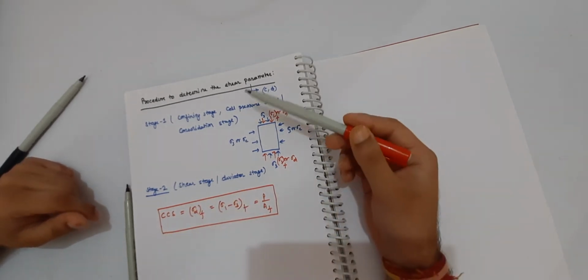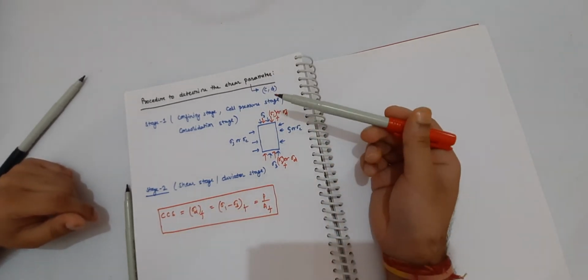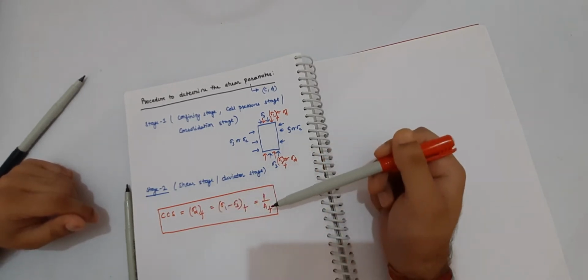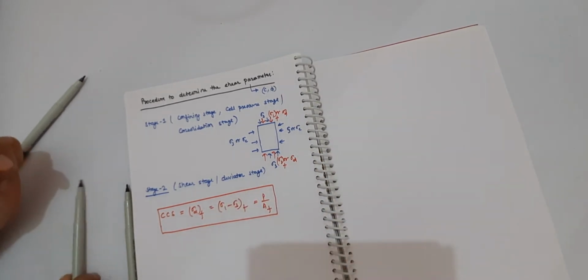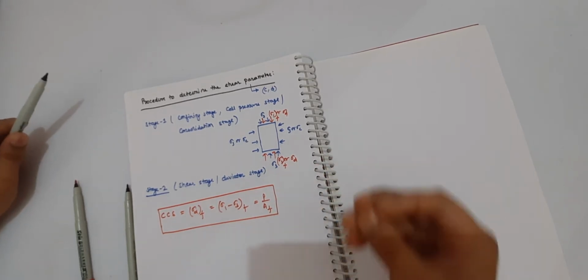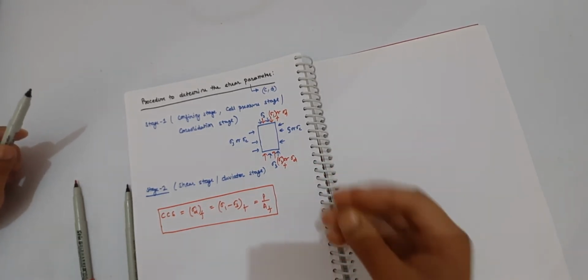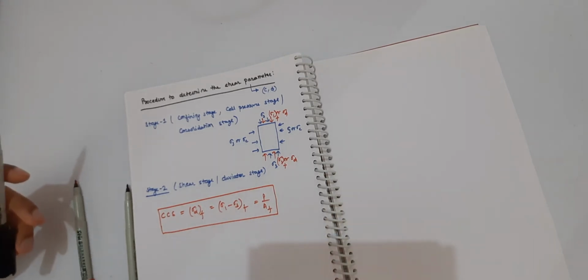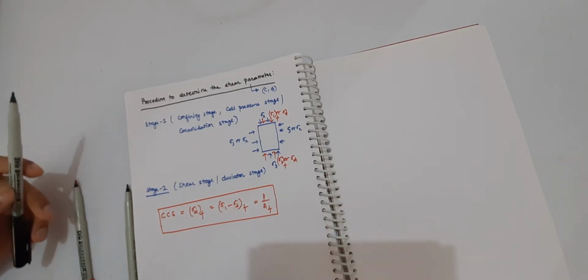This is how shear parameters are determined from the laboratory test, that is the triaxial test.